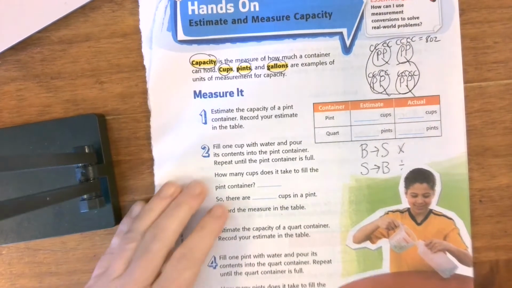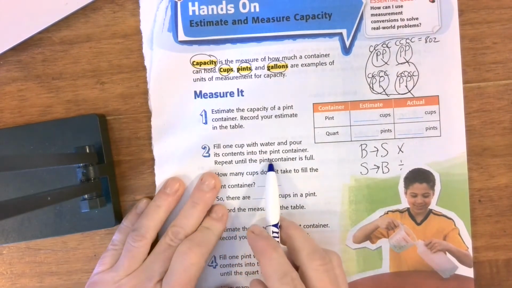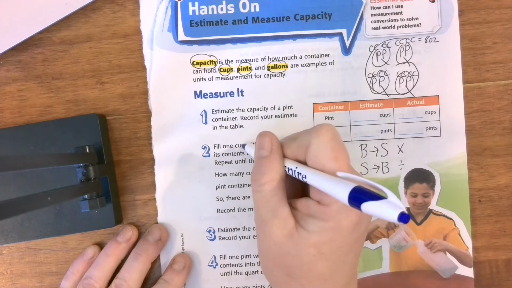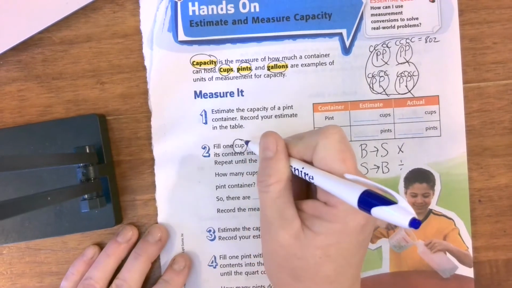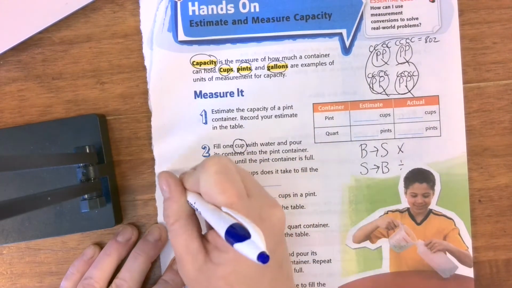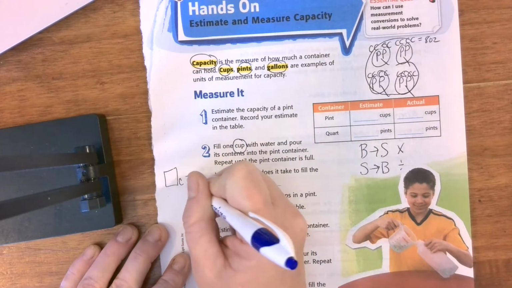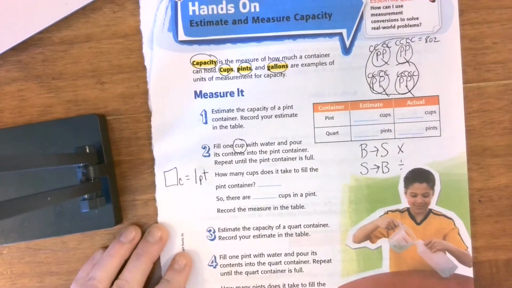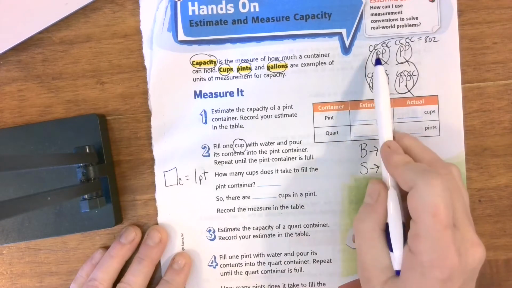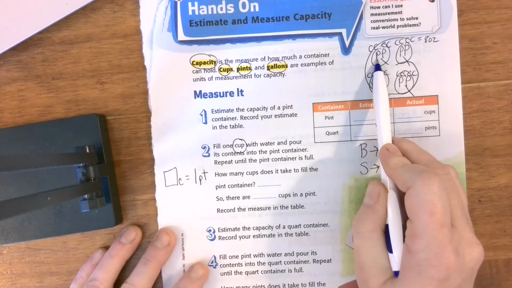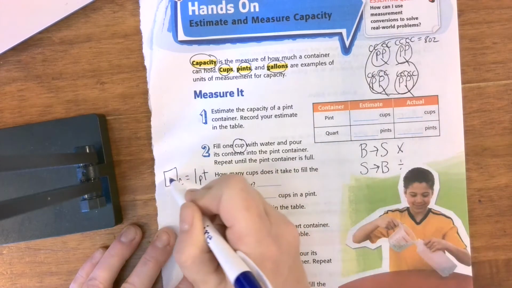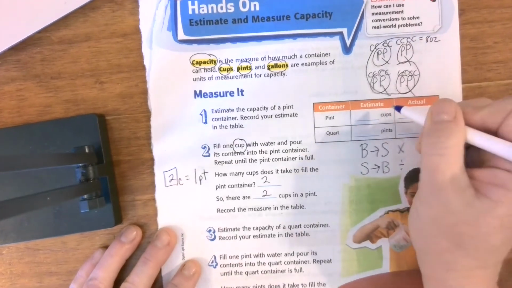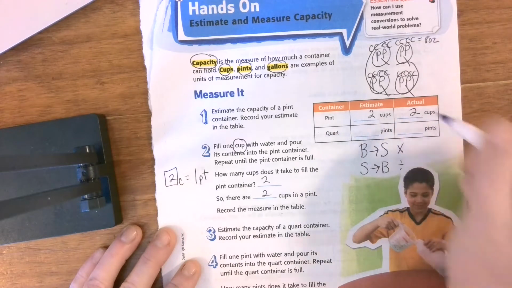All right, we have 1 cup of water. We're going to pull the contents into a pint container. So I'm going from cups. I need to know the number of cups that equal 1 pint. So I'm going to look at my picture and I'm going to find a pint. And how many cups do I have? 2. 2 cups.